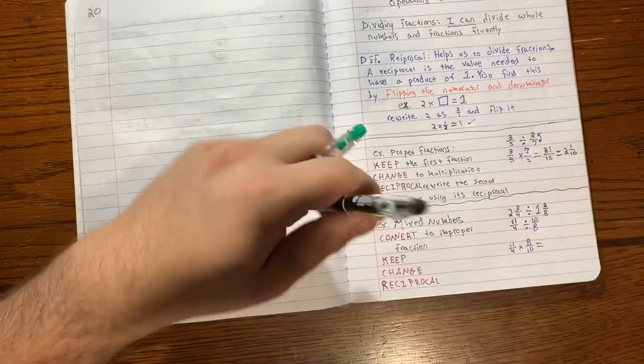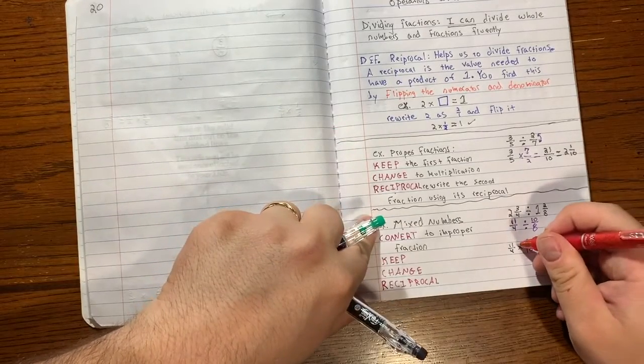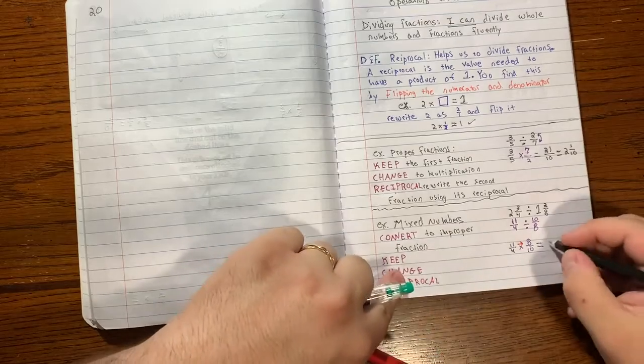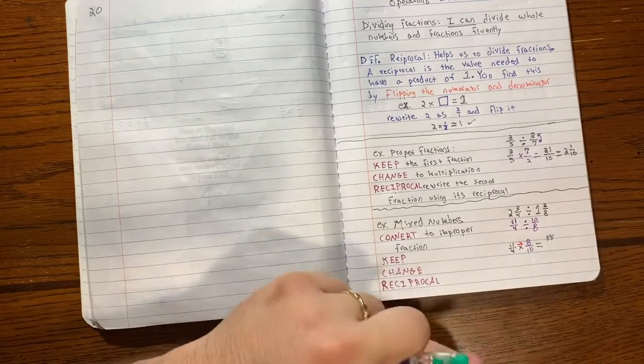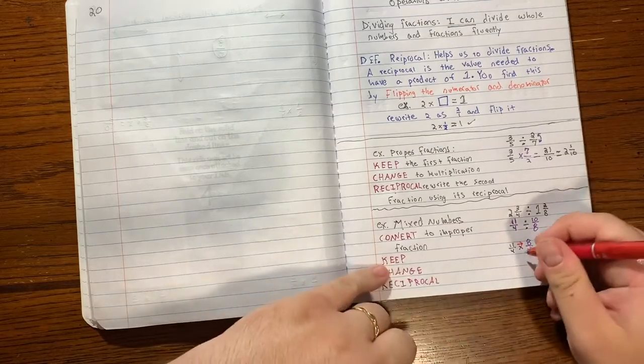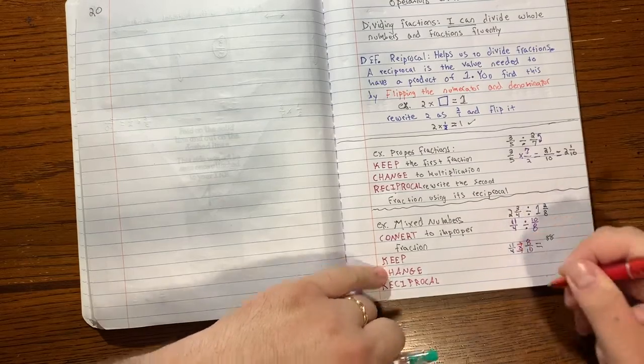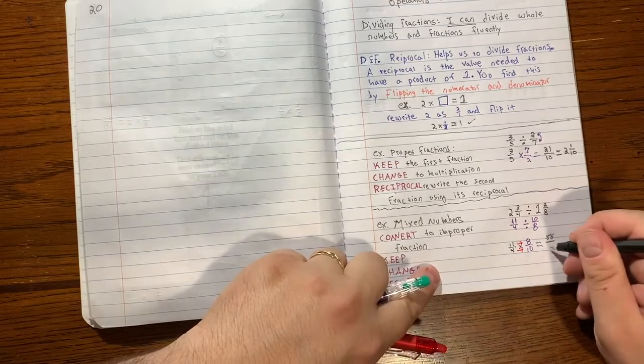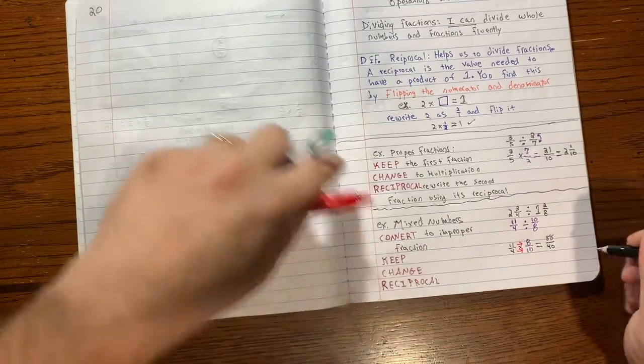Right? And now I can multiply straight across. 11 times 8 is 88. 4 times 10 is 40. So that's 88/40.